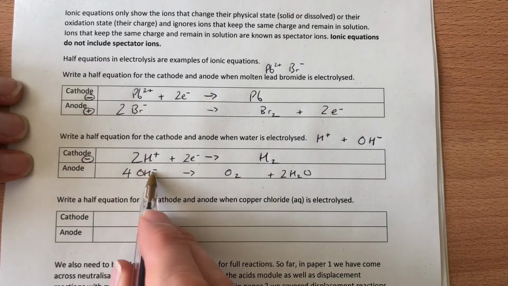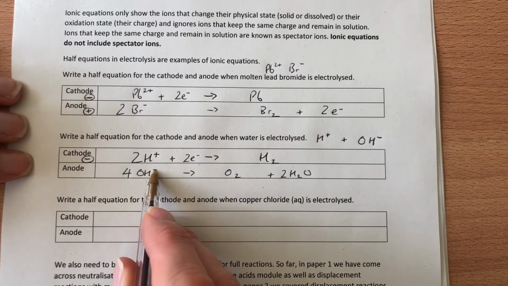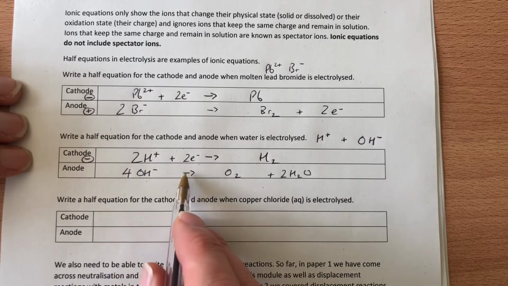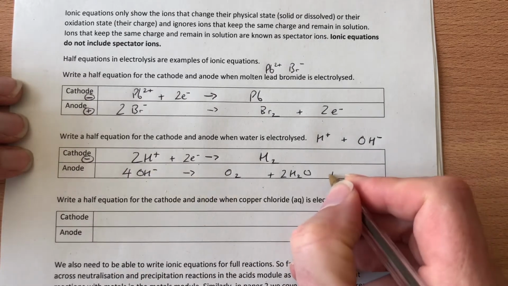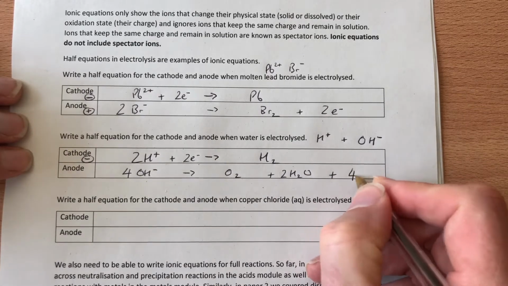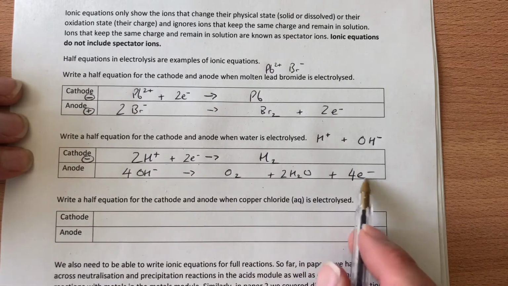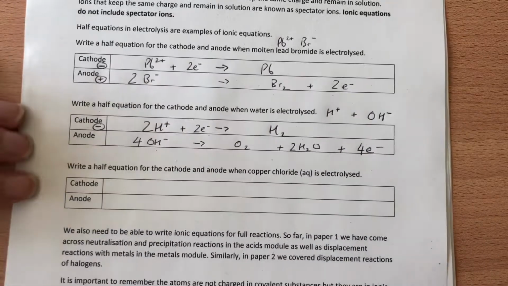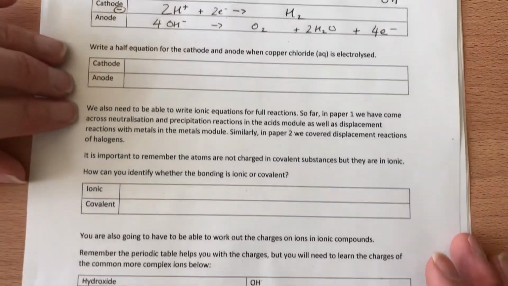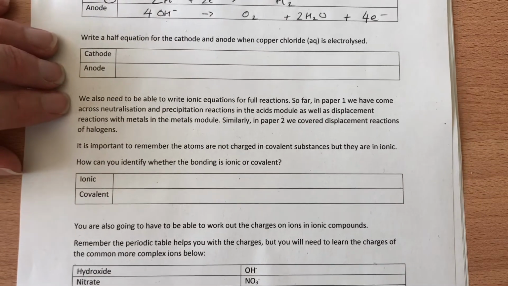The hydroxide ion is negatively charged. It's got too many negative charges. Well, electrons are negative, so it's got to lose those negatives. If it's losing them, the negatives are going to be produced, so they're going to be on the right-hand side, the product side of the equation. 1 hydroxide ion loses 1 electron. 4 hydroxide ions are going to lose 4 electrons. Okay, so that's just a revision of the half equations from electrolysis.